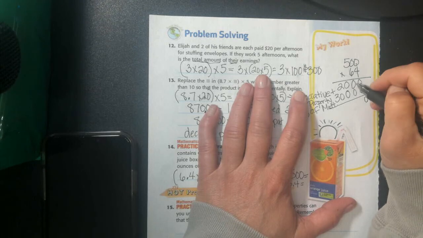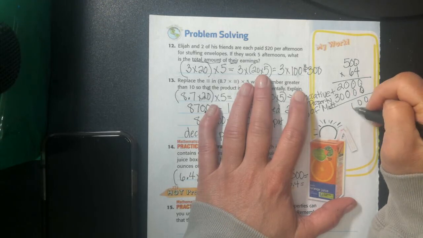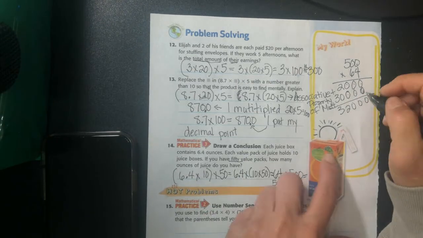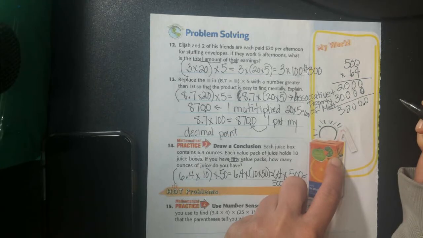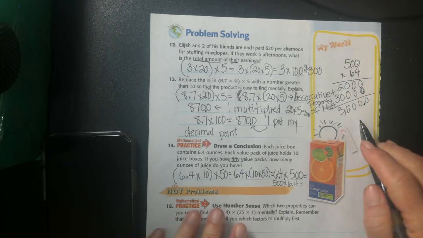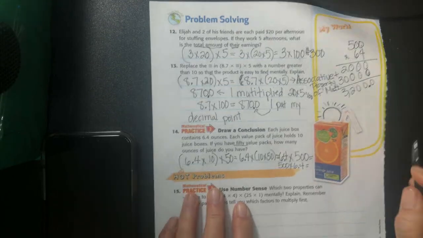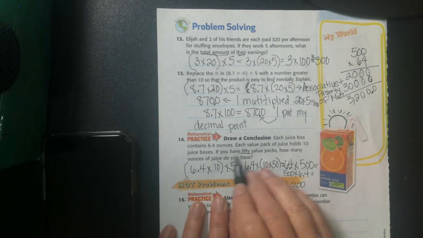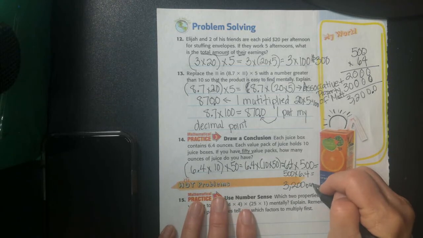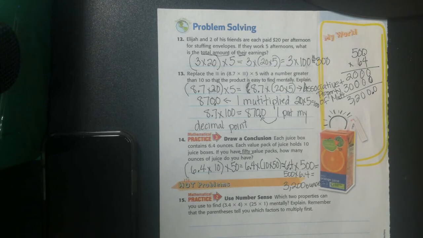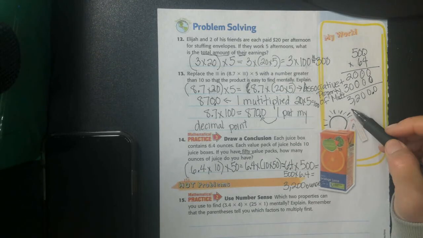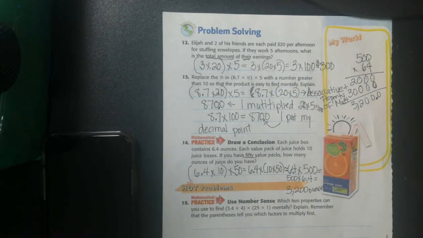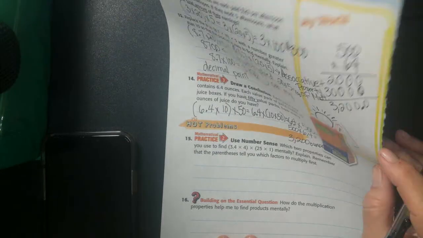0, 0, 0, 0, 2, 0, 2, 3, nothing, 3. In my problem, I had one number behind the decimal place, so I need one number behind the decimal place again. I'm going to say there's 3,200 ounces of juice. So 3,200, right? They're asking me ounces. I measure my juice, how much juice I have. So there's my answer. I don't need that extra 0 there after the decimal place, right? I'm going to just say 3,200 ounces.